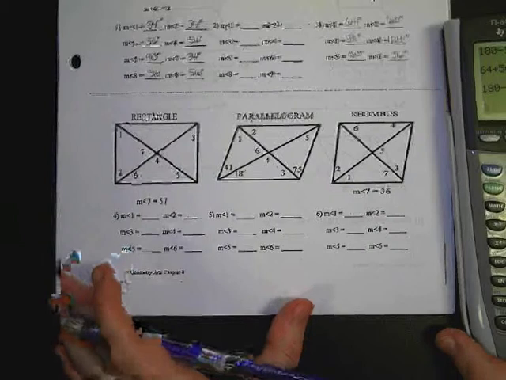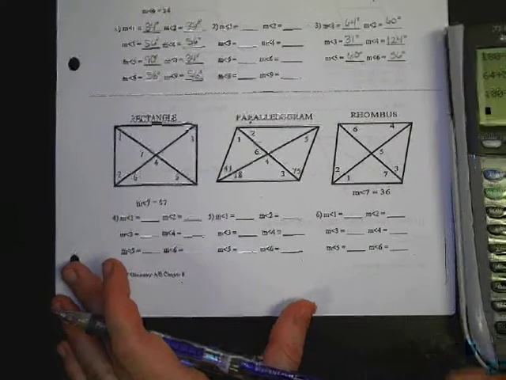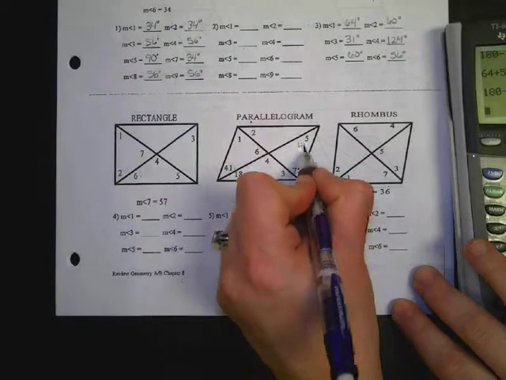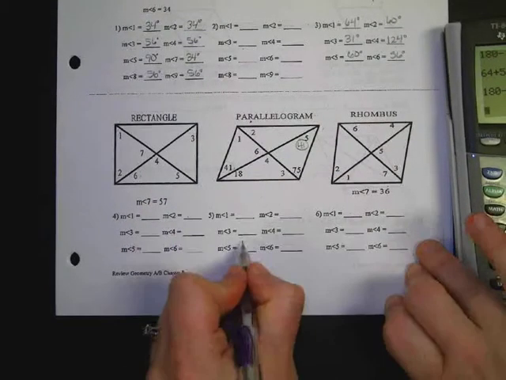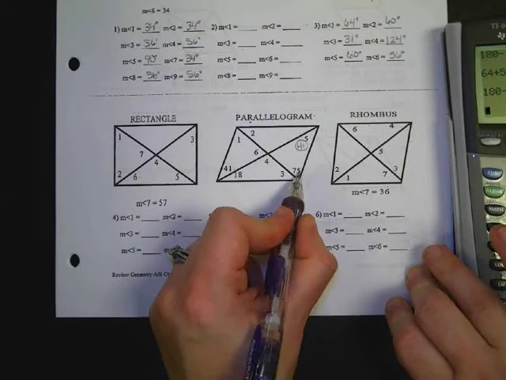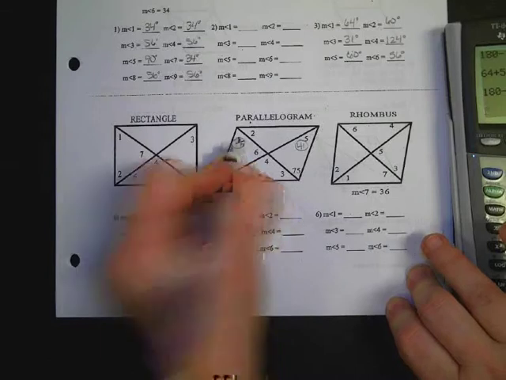Number 5 is another parallelogram. So again, we'll do the same thing. Find your alternate interior angles first. Alternate interior to the 41 degree angle is 5, so 5 is 41 degrees. Alternate interior to 75 is 1, so 1 is 75 degrees.